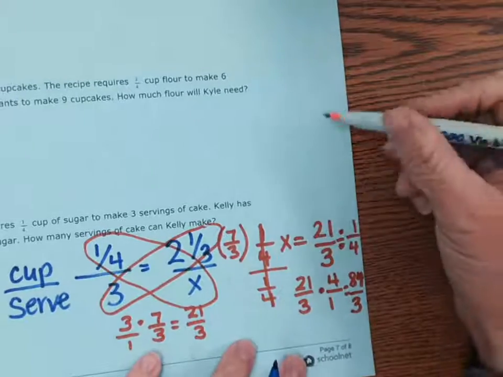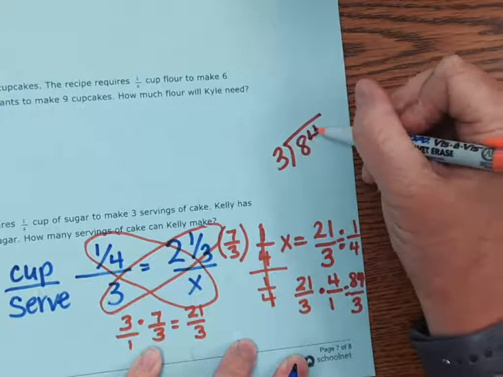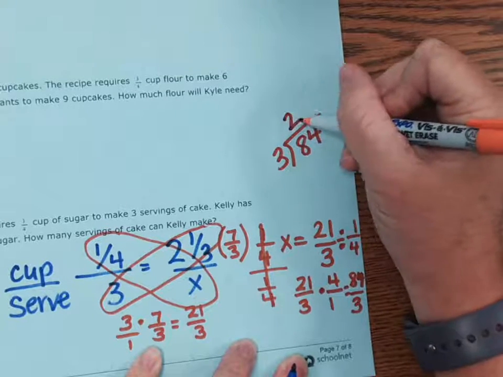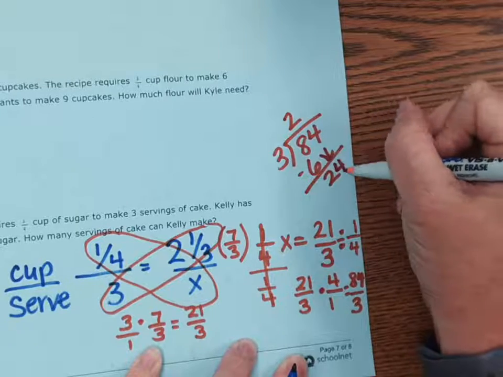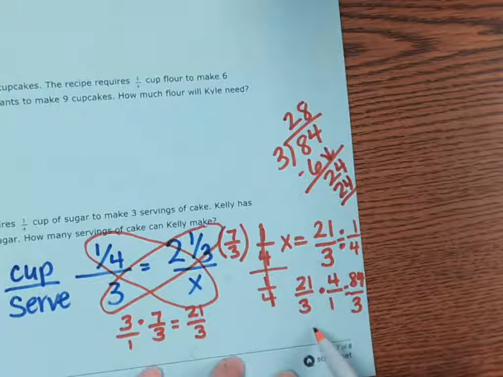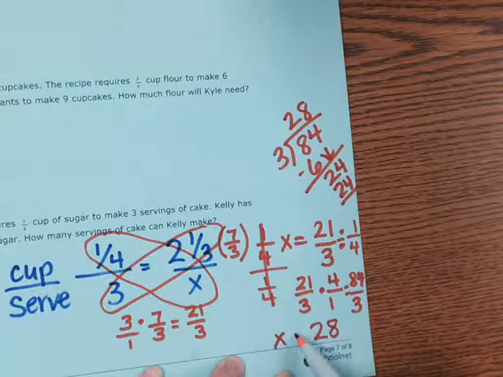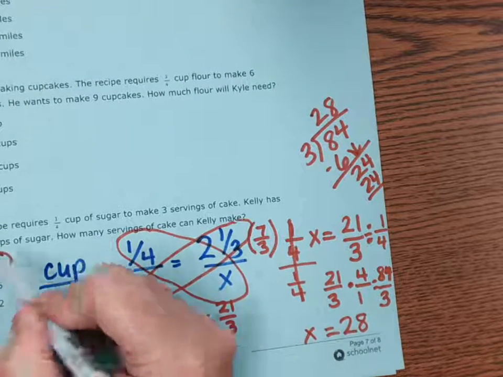Now I'm going to go back up here and see, okay, how many 3's are in 84? Well, that goes twice, which is 6. Bring down the 4, that's 8, which is 24. So X equals 28, and that is letter A.